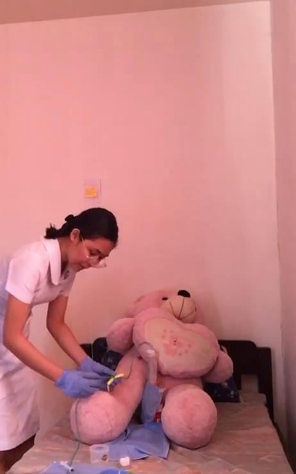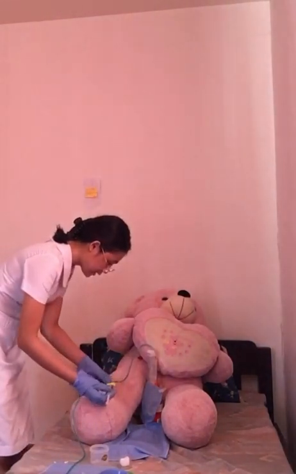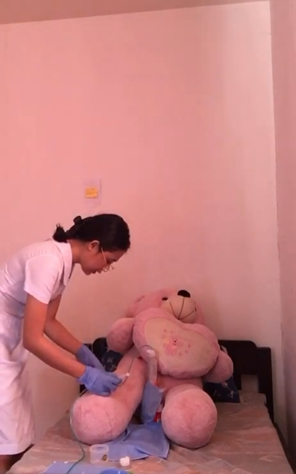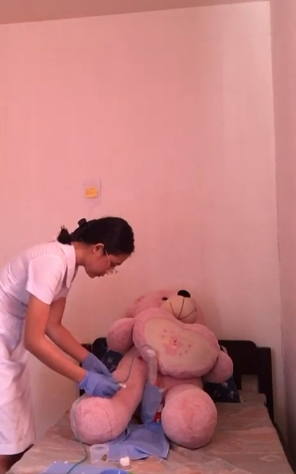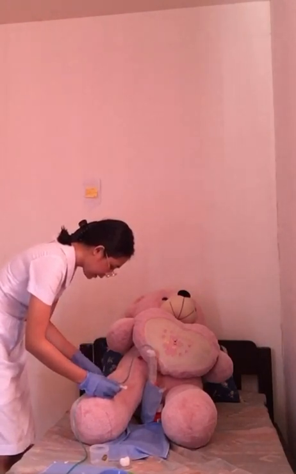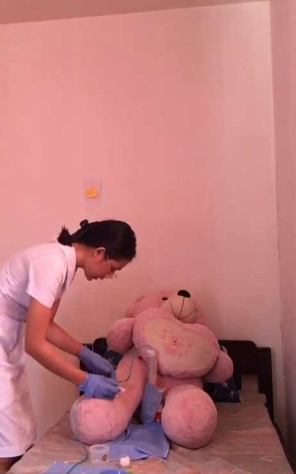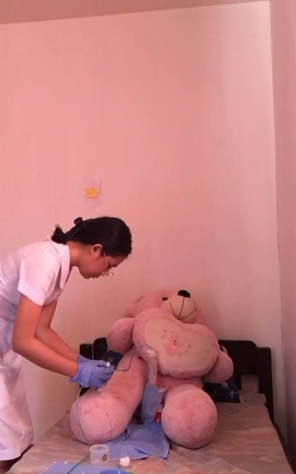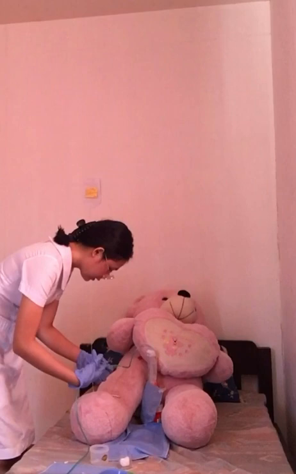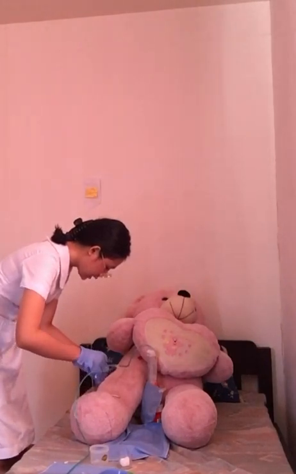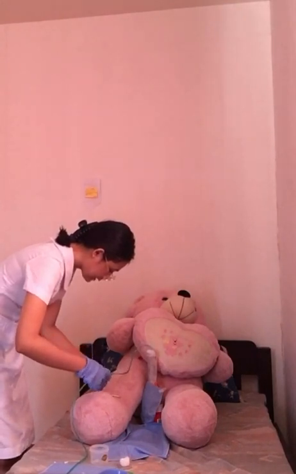After clamping our tube, we will be inserting our syringe, and then we will remove our tubing clamp and also the irrigating solution. We will instill our solution, and then we will aspirate it again. And then next, we will clamp again our tube.